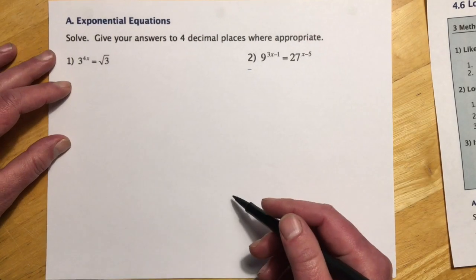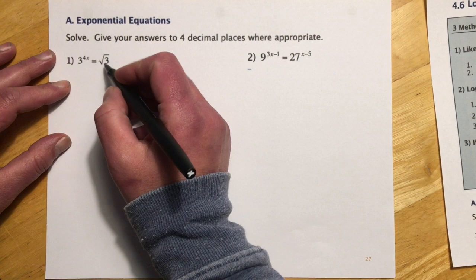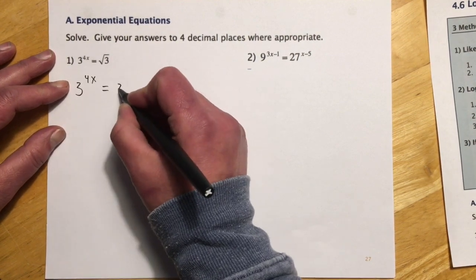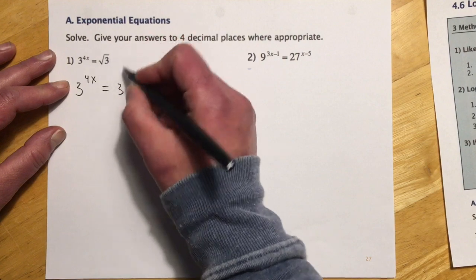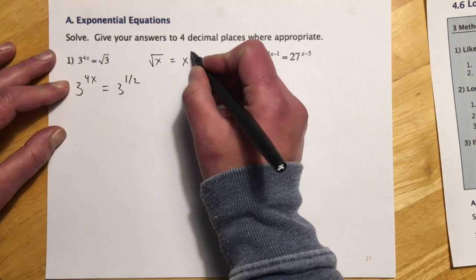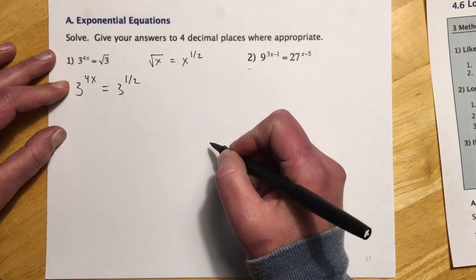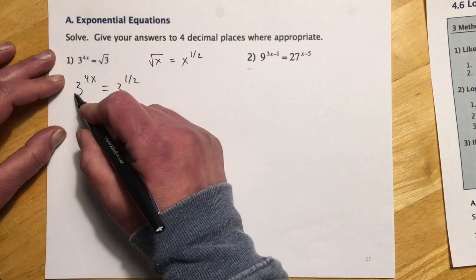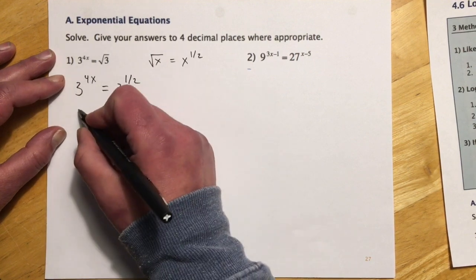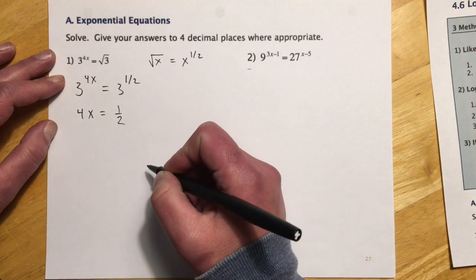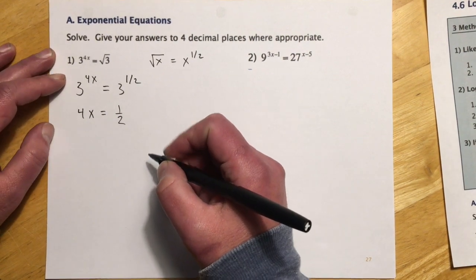Okay, so for this first one, there's some 3's going on. If I write it 3 to the 4x equals 3, and I'm going to write this root as a 1/2. And remember, square root x is the same thing as x to the 1/2. So if I rewrite the root as an exponent, then I have 3 to the 4x equals 3 to the 1/2, which means 4x pretty much has to equal 1/2. And then I just have to solve for x.